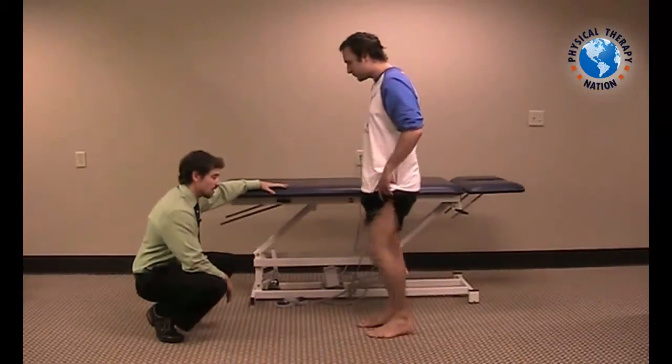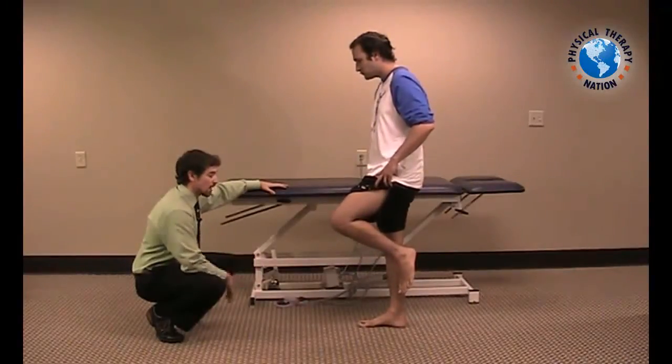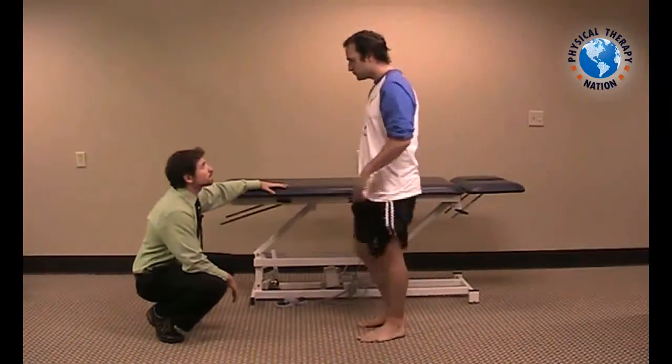Okay. And the other side? And we're looking at balance as well, as chronic ankle instability issues can really lead to a loss of balance. All right there? All right.